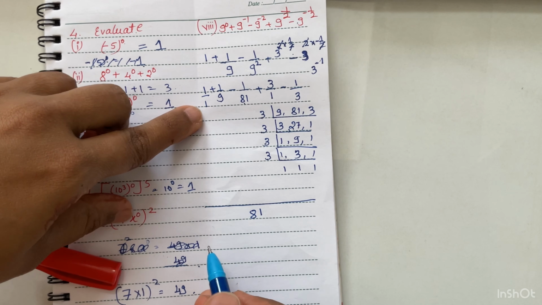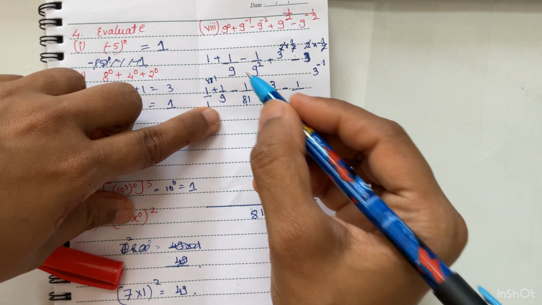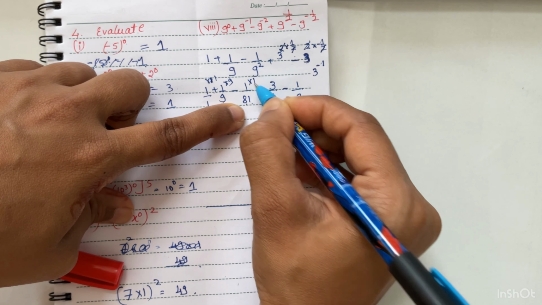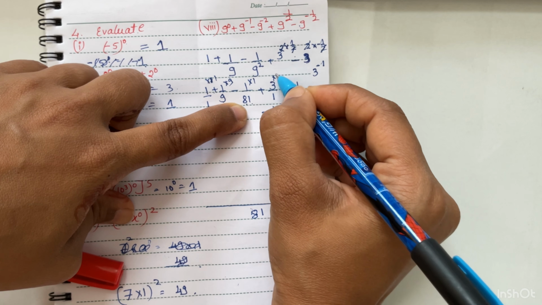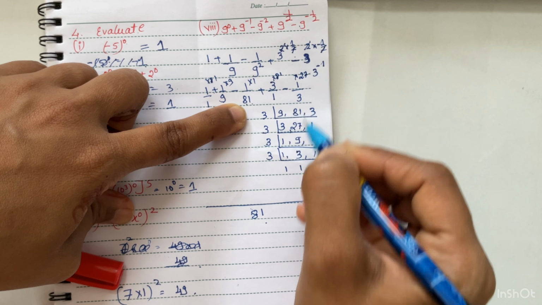Now see here, 1 how much is the 81? 1 81 is a 81. Now 9 how much is the 81? 9 9 is a 81. 81 1 is a 81. Now 1 81 is a 81. 3 27 is a 81.